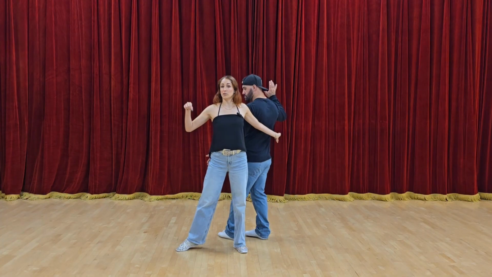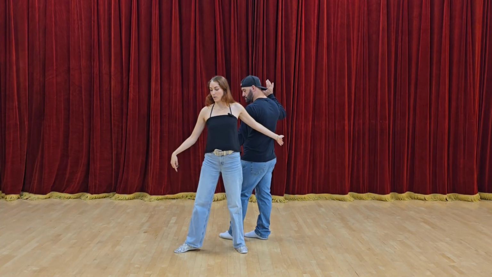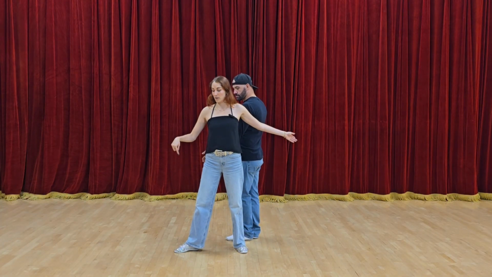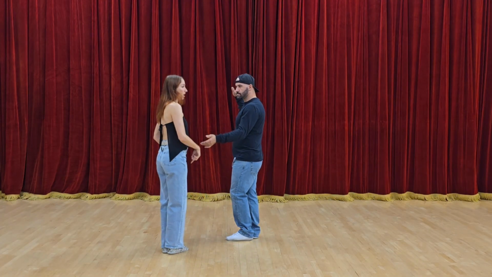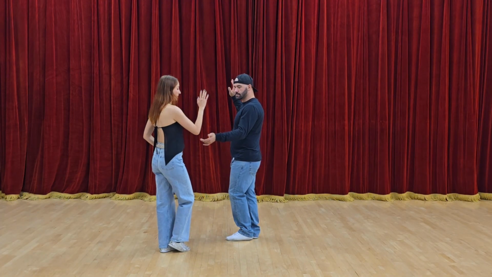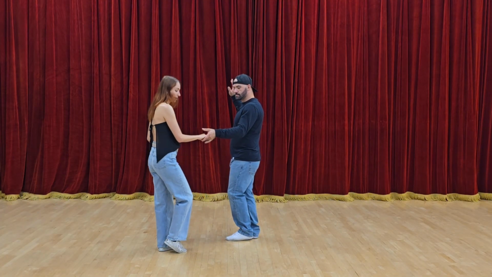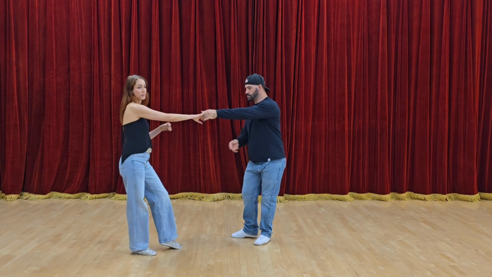And then I need to stay really close to my lead. So as I take this third step on my right, I'm basically just going to close my frame and collect with my left foot on top of my right to replace. And then I'm going to reconnect with my lead on that left step. And then we're going to rock back together.